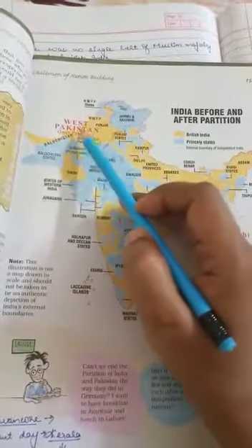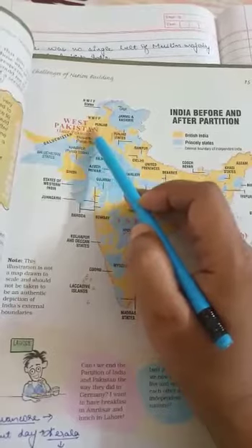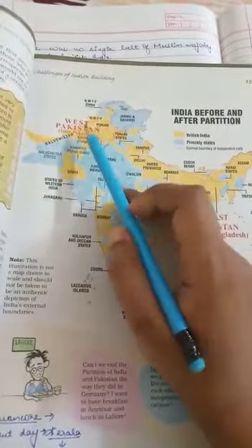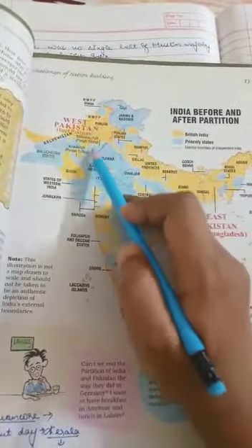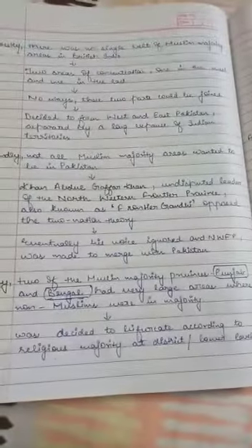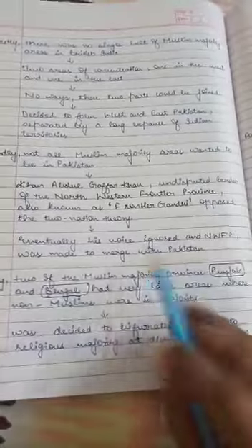If you look at the map, somewhere here on the Pakistan side, we had this Northwest Frontier Province. Abdul Ghaffar Khan did not want to join Pakistan. He was against this two-nation theory. But situations were such that he was forced, and the Northwest Frontier Province was merged with Pakistan.